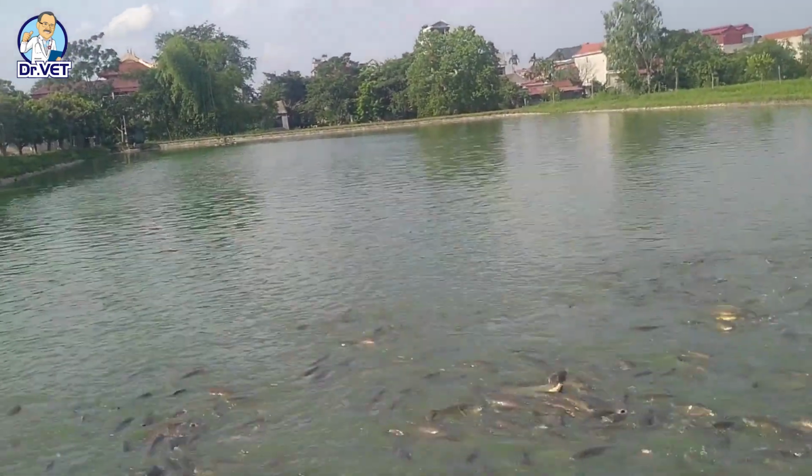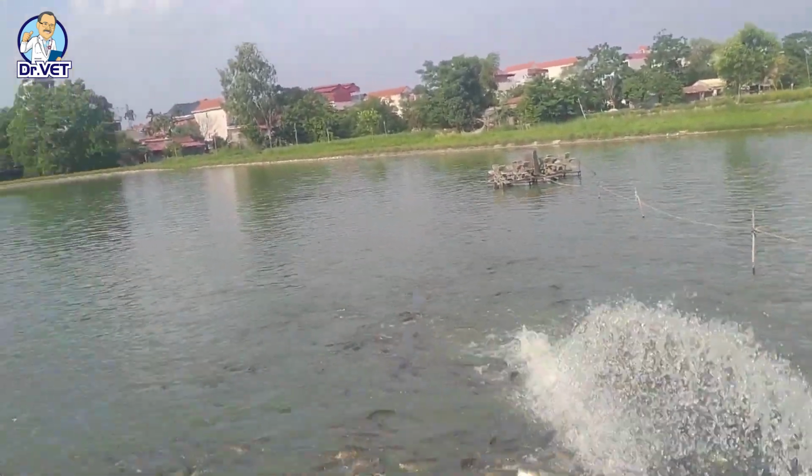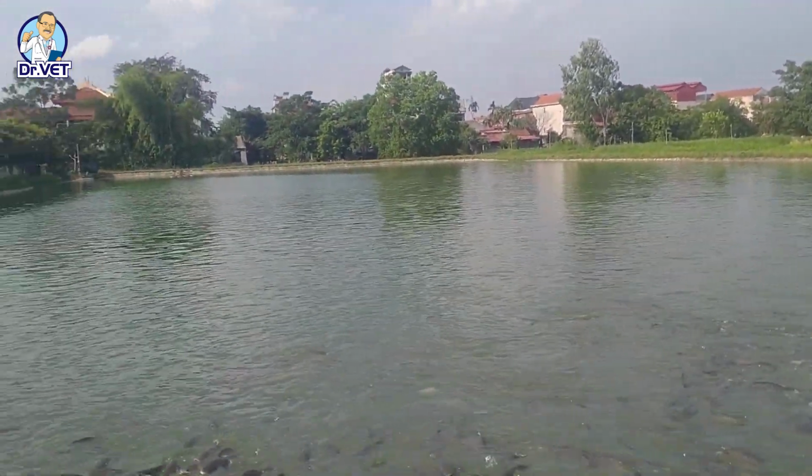Dr. Vet has just given you some ways to help increase fish productivity, hoping that you will have more additional knowledge in the aquaculture process.